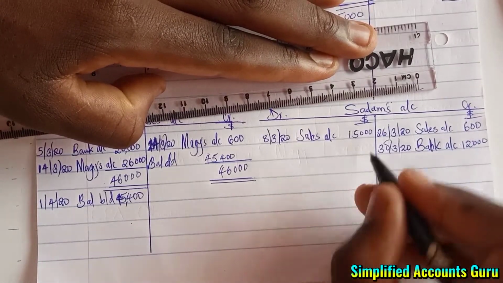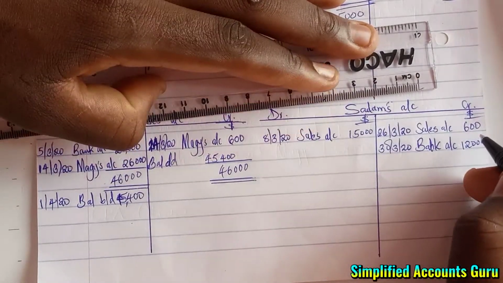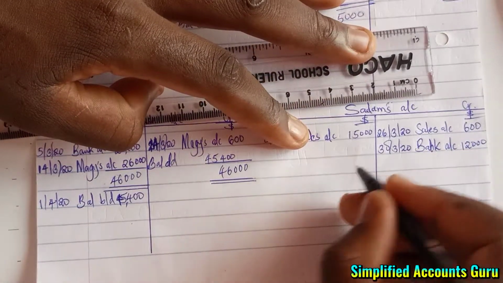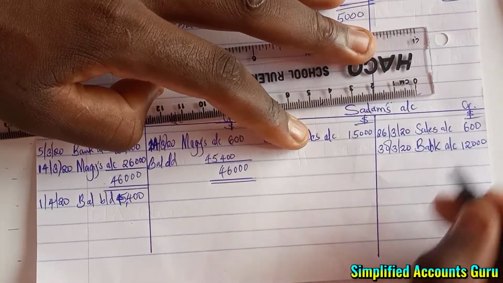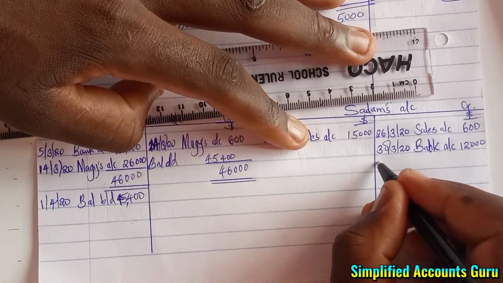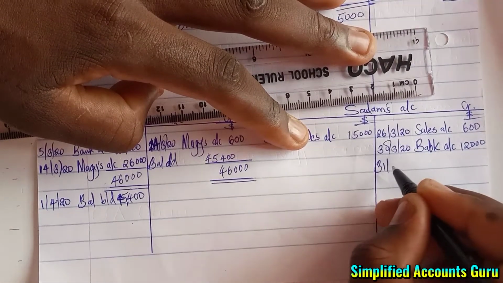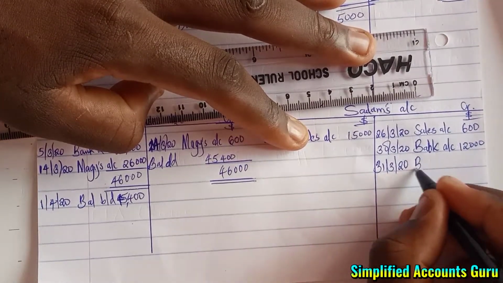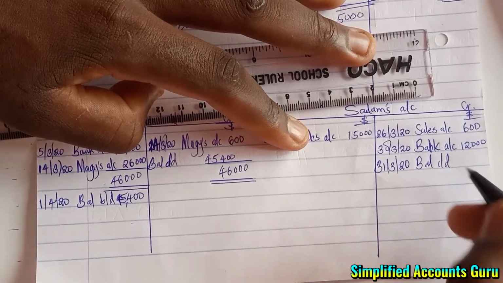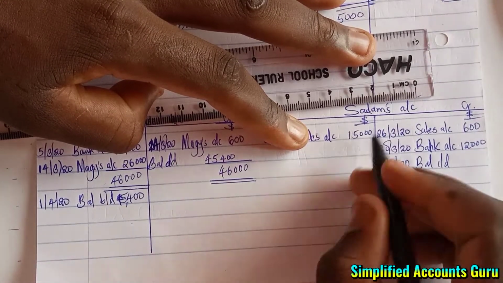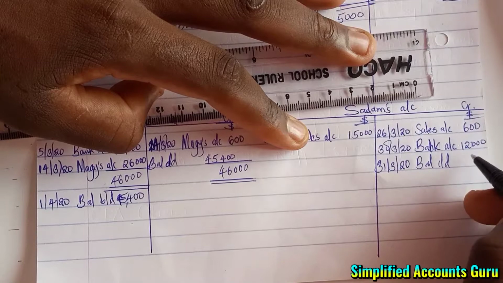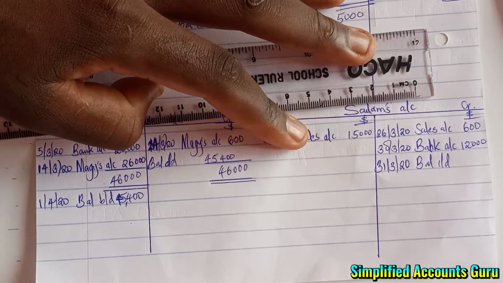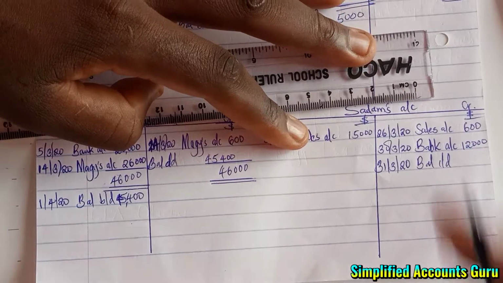Here we have 15,000 compared against 12,600. This side is higher than this side. Therefore, we need to put an adjustment here. On 31st March 2020, balance carried down. What is the adjustment? We take 15,000 minus 12,600, so that will be 2,400.